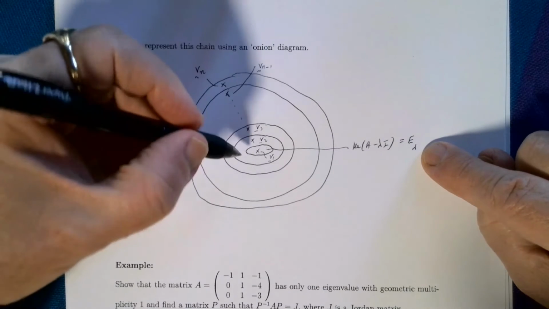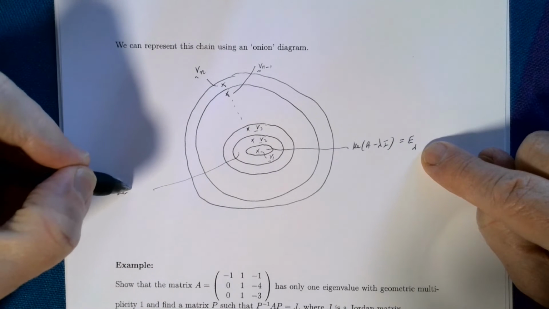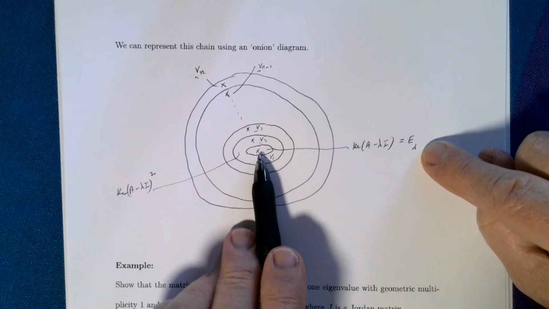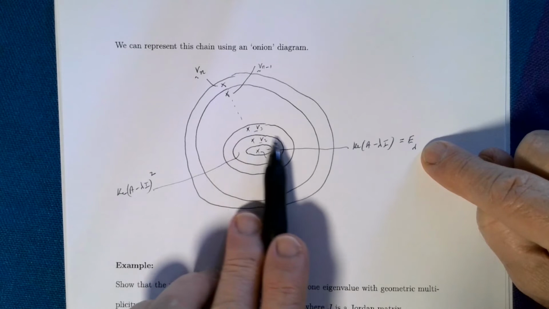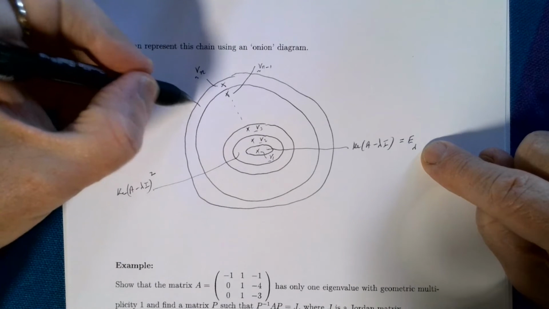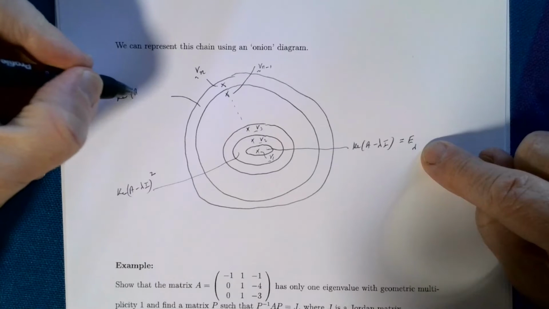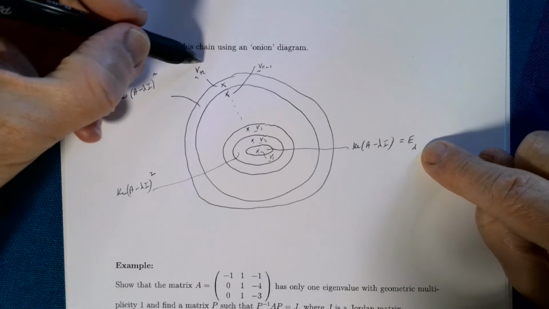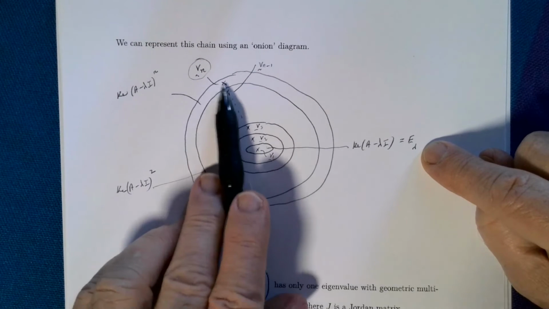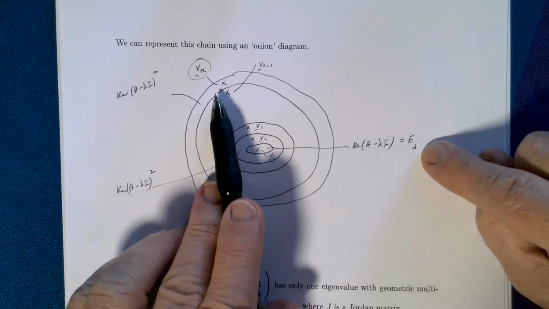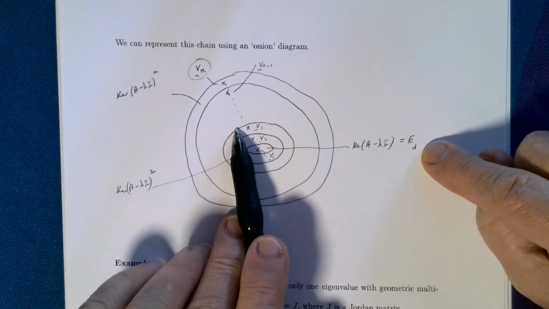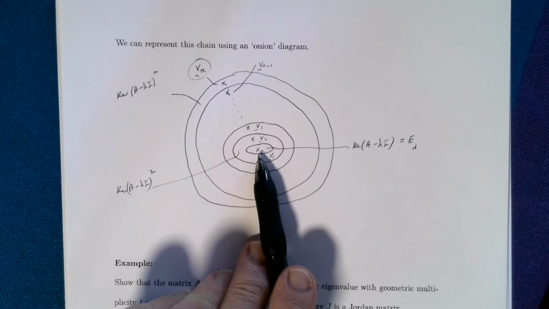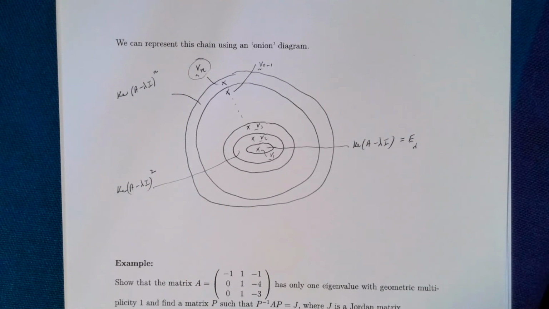This one is the kernel of (A minus lambda I) squared, and this kernel will be contained inside that one, and we keep going all the way out, and this outermost one represents the kernel of (A minus lambda I) to the n. And our Vn that we're looking for, the last one, is going to be in this outermost kernel. Once we've got a vector here, we're going to chain our way back into the eigenspace by continually multiplying by A minus lambda I. Now, best seen at the moment with an example.